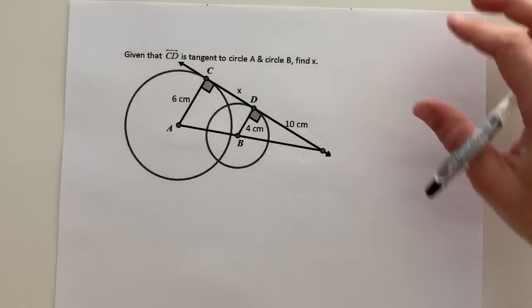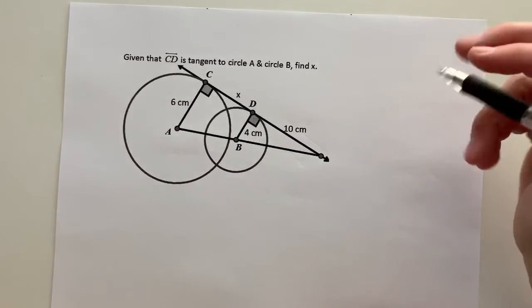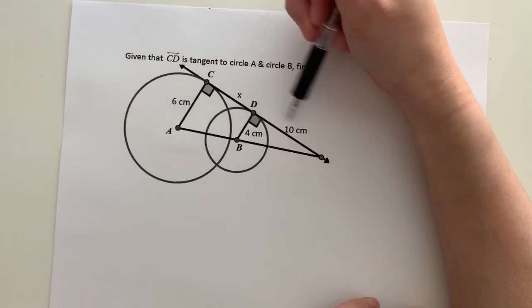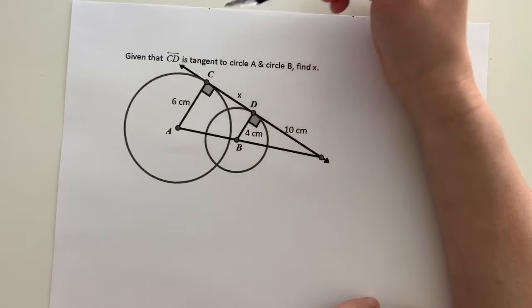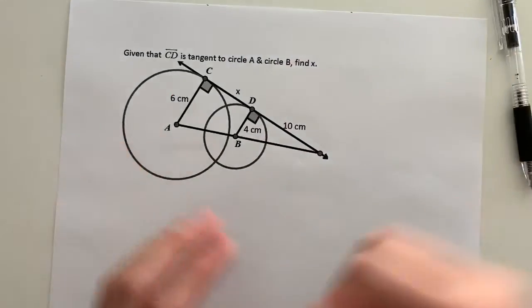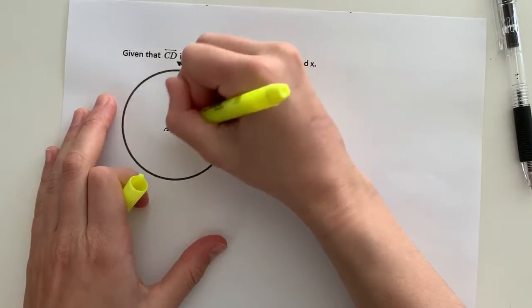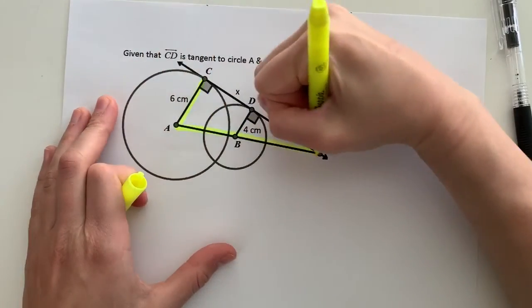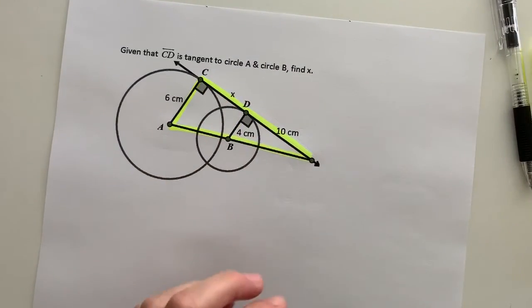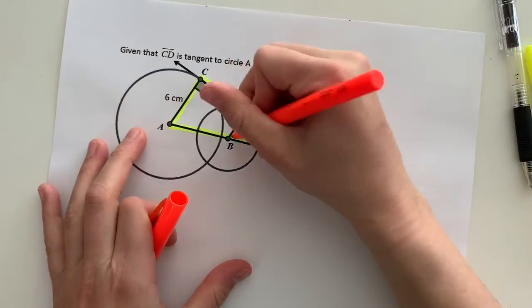The last problem here, we're actually going to use proportions. I have CD tangent to both of these circles. If you can see, I've got two triangles here. I'm going to highlight them separately. I've got two right triangles specifically, this larger one, and then this smaller one inside of that.